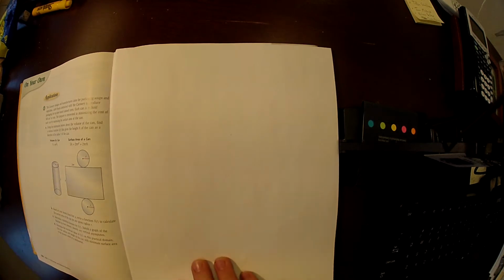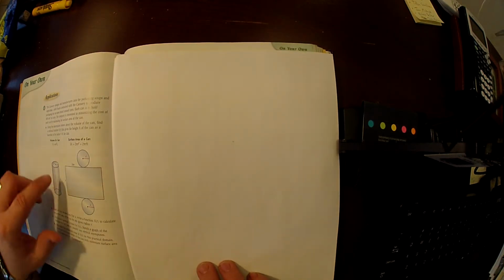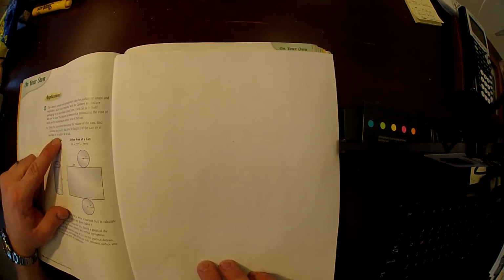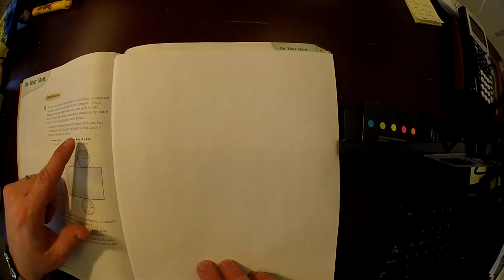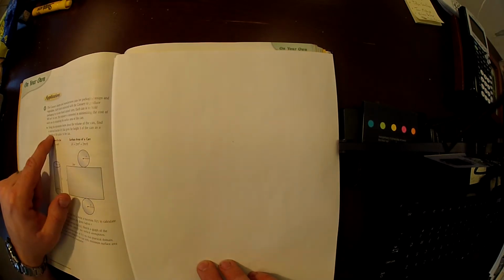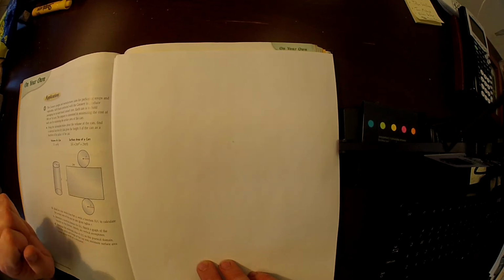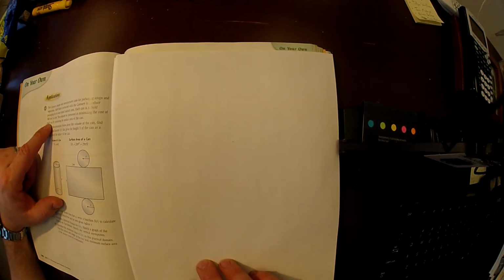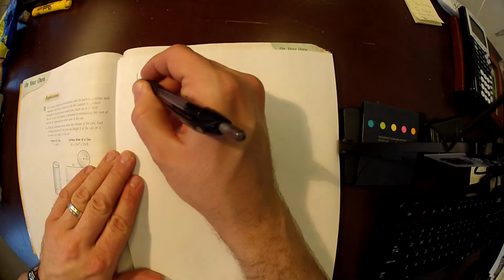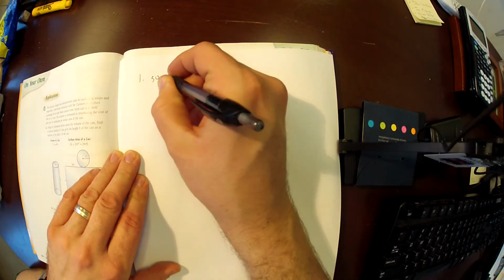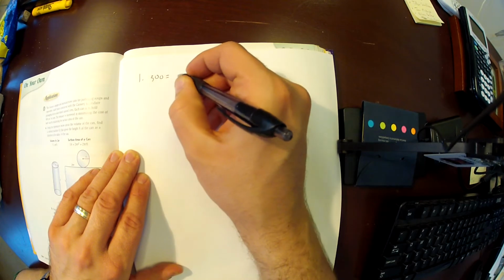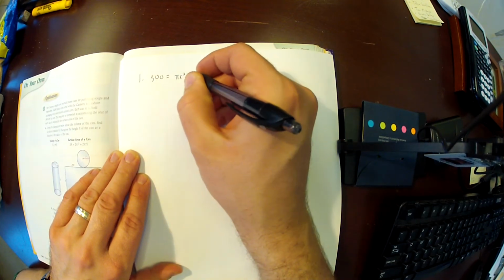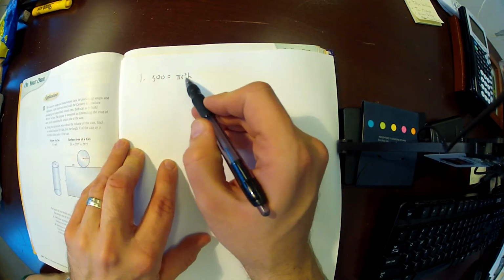Part A of this question asks us to write the rational function h of r that gives the height h of the can as a function of the radius r of the can. Background information, this is a can of corn that holds 500 centimeters cubed of corn. So we have a can that we know holds 500 centimeters cubed, so that's the volume, and volume is going to equal pi r squared h. So we're going to solve this for h.